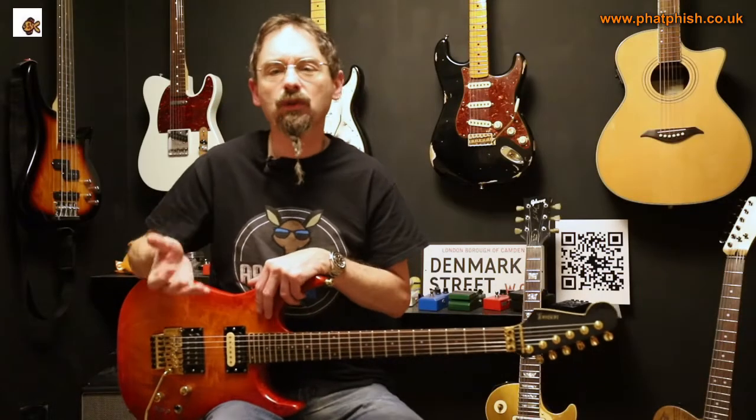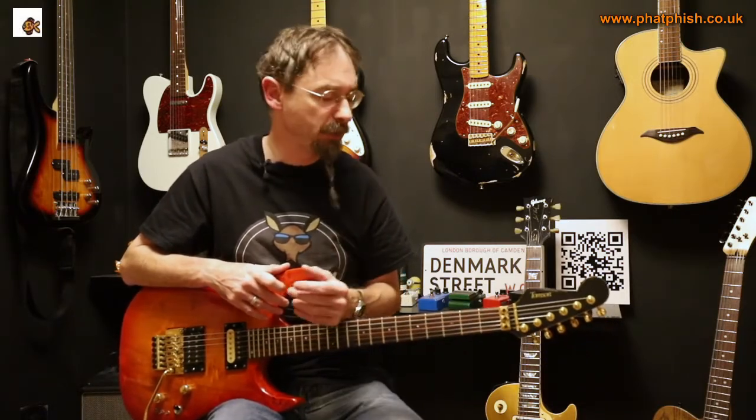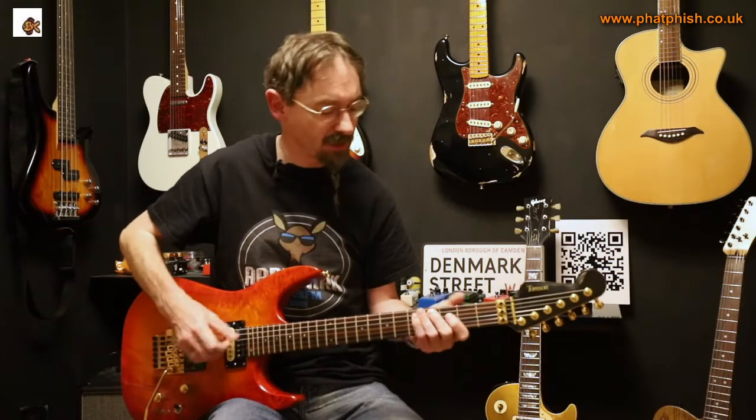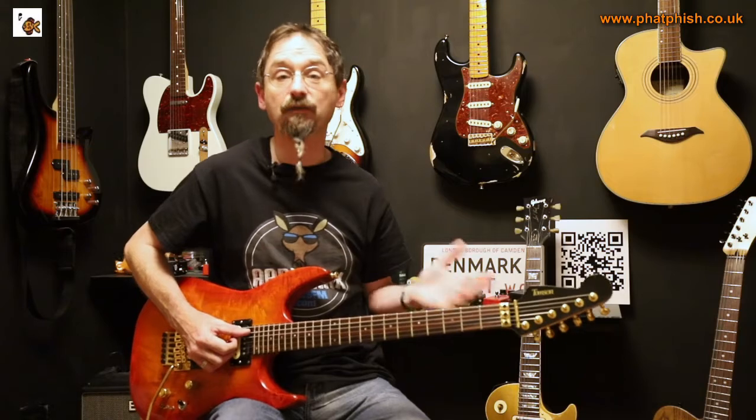Diminished chords, we don't play them as often. Major chords, minor chords crop up all the time. Diminished chords, maybe not so. Possibly because they have a slightly strange sound. That is a perfectly valid chord.